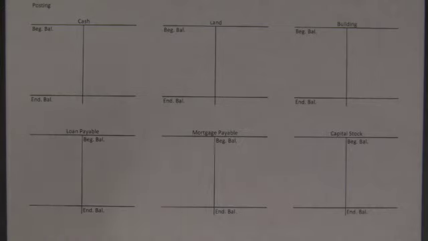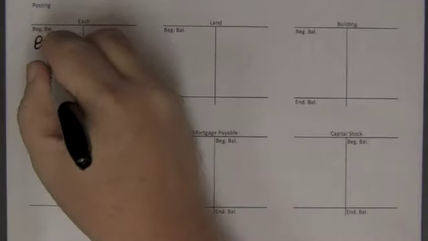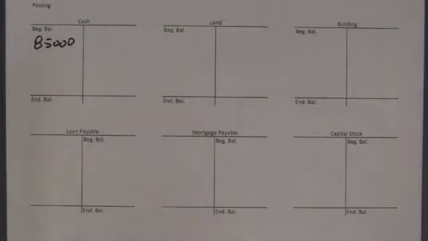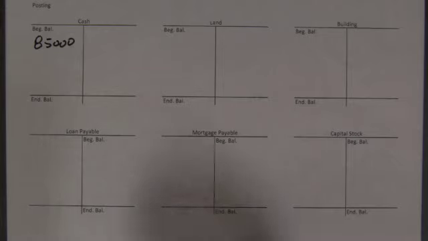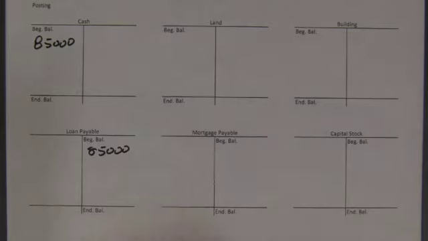3.1 says the company borrowed $85,000 in cash from Eastern Bank. Okay, so the $85,000 debit because their cash goes up, and they have a loan of $85,000 and that goes up. So that's 3.1. The next thing it says is the company used $45,000 in cash to purchase land.